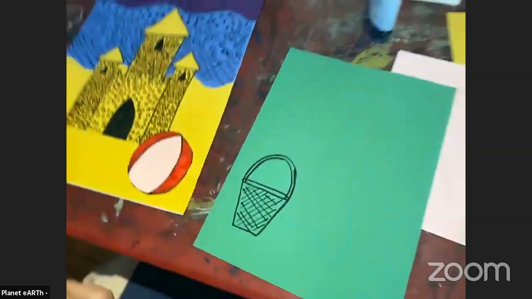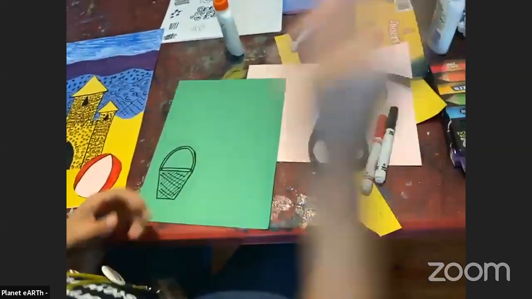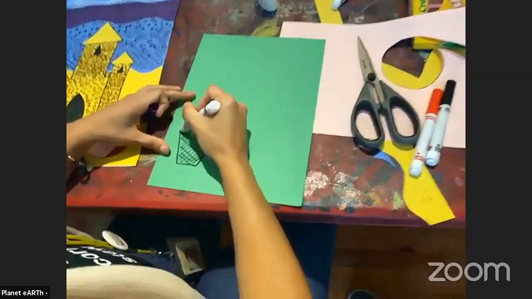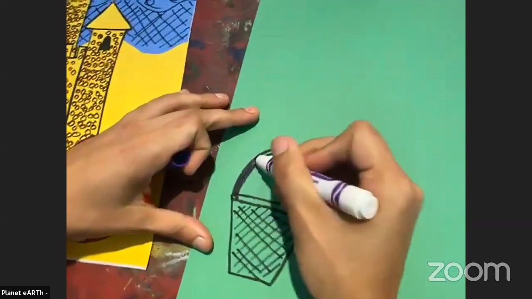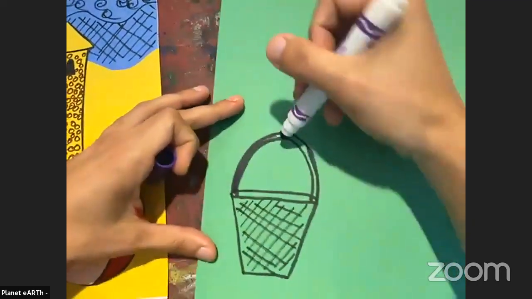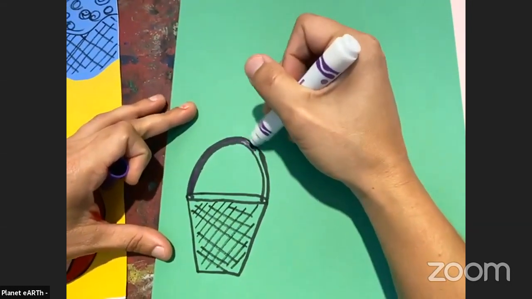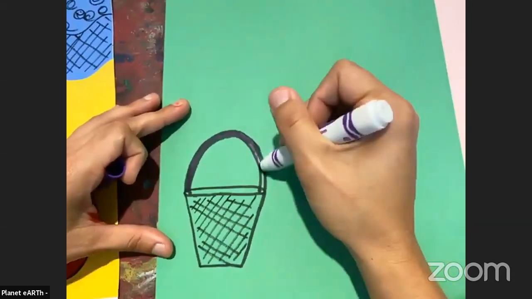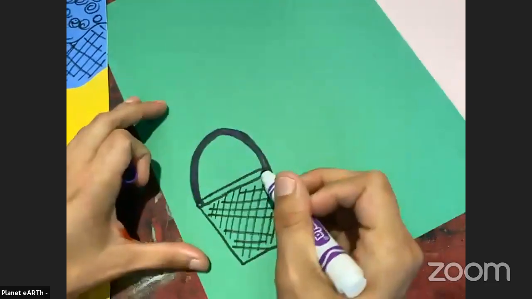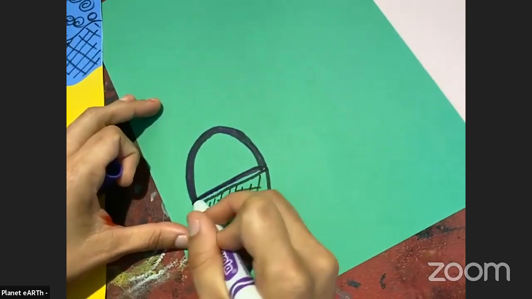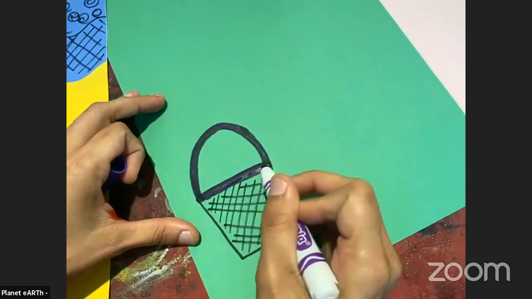You might also choose a different color, maybe purple, to make the handle a little darker. Now you're coloring on green, so it may not look purple. Well, actually it's looking pretty purple here. This is a pretty dark marker. And you can do the same thing for the rim. And there you go, you just made a bucket.